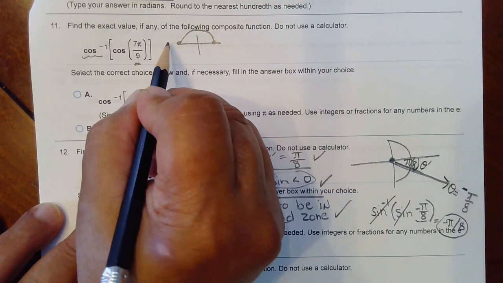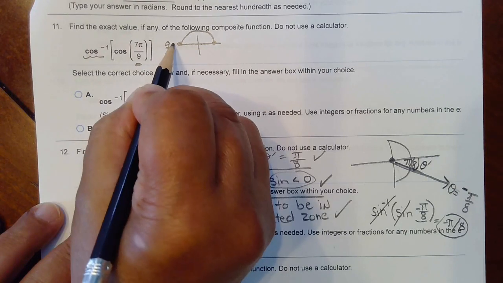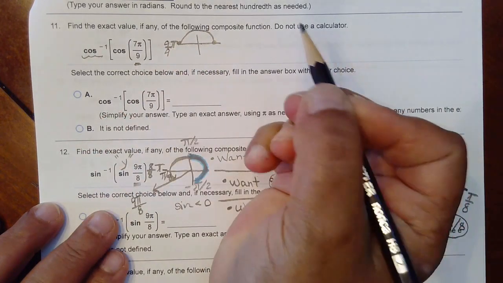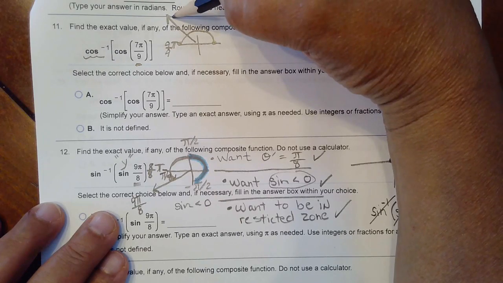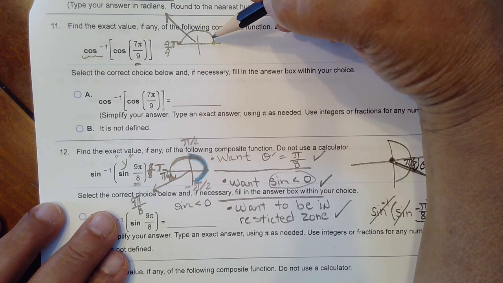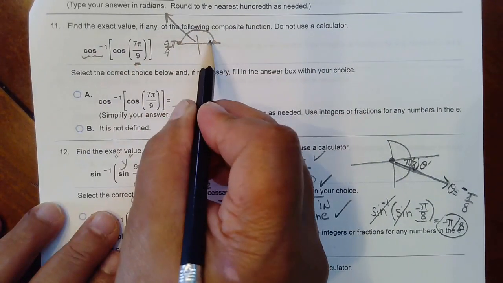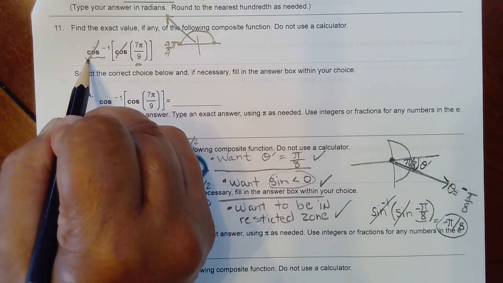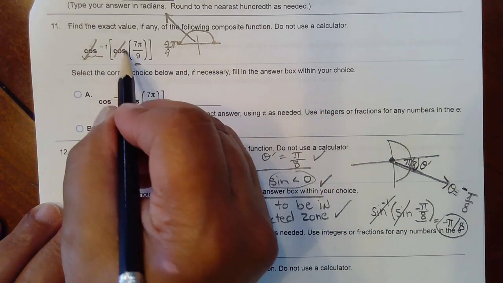However, this one's a piece of cake because this is 1 pi right here, 9/9 when you get to 180. And you've only been asked to rotate to 7/9. So you're right in here, which is in this restricted zone. And when that is the case, that they give you an appropriate value in the restricted zone, you can just flat out cancel those, and the answer is equal to whatever this is.